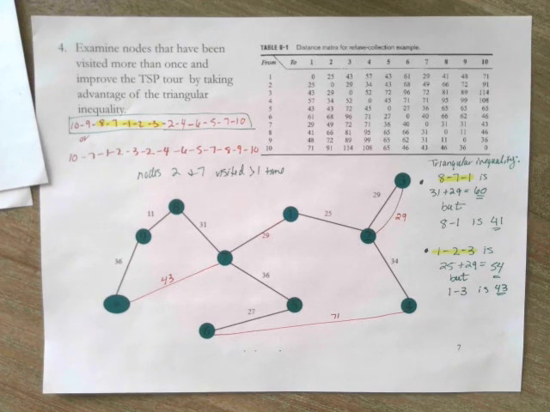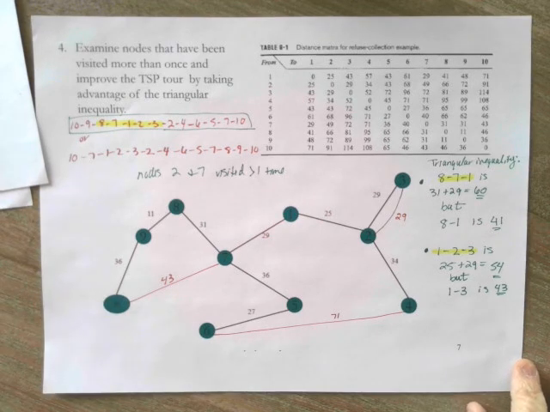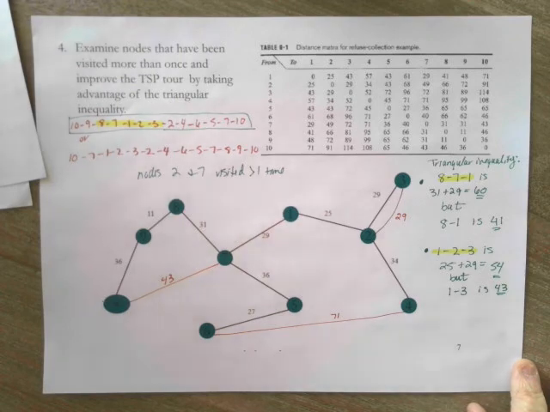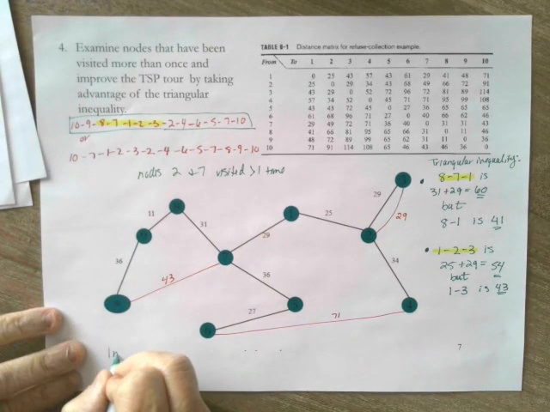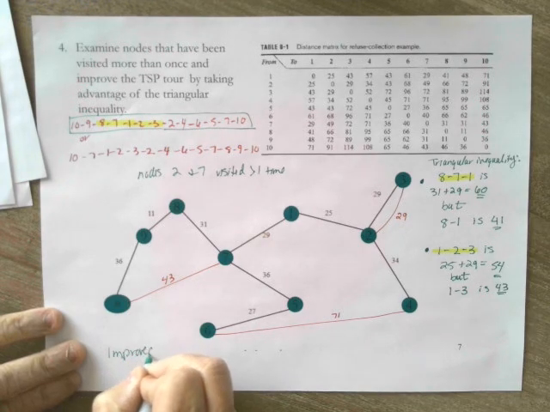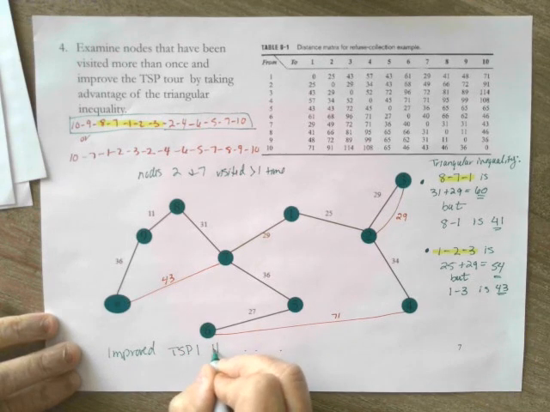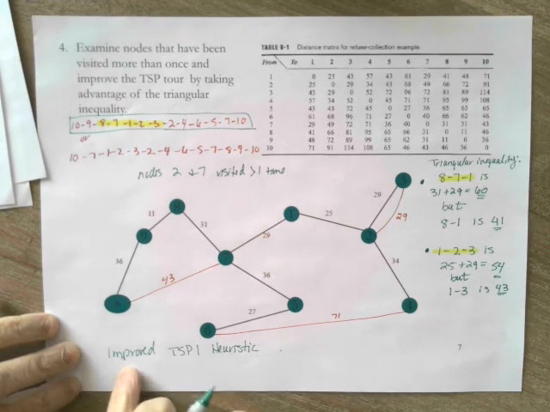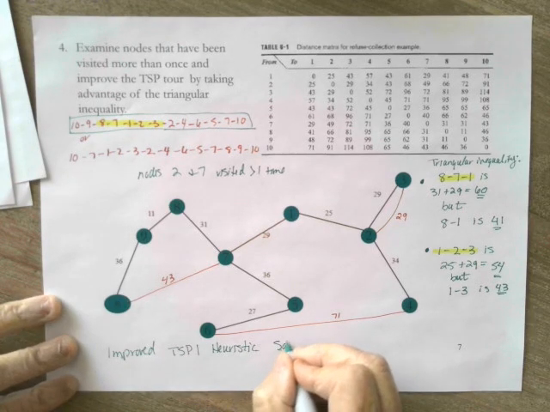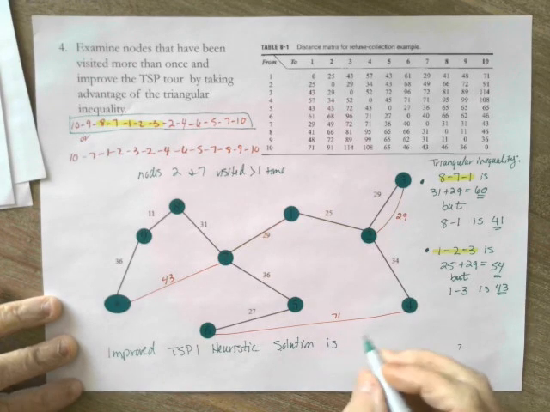So now I can improve on my tour in step 4 by shaving off some of this. I'm going to write this, improved TSP1 heuristic solution, because it's not necessarily optimal. I'm going to show you that it's not optimal. The improved TSP1 heuristic solution is as follows.